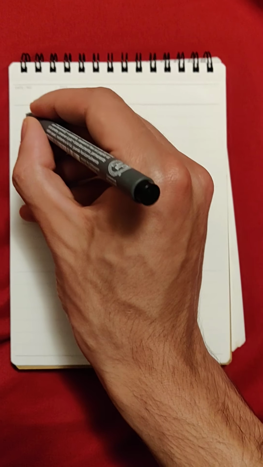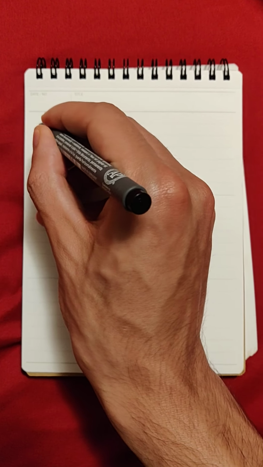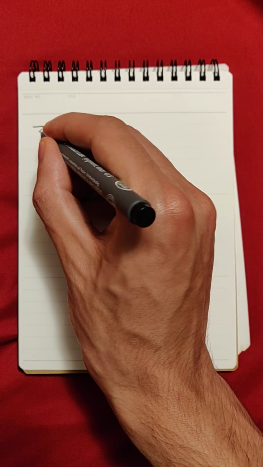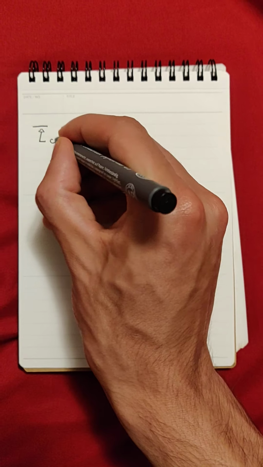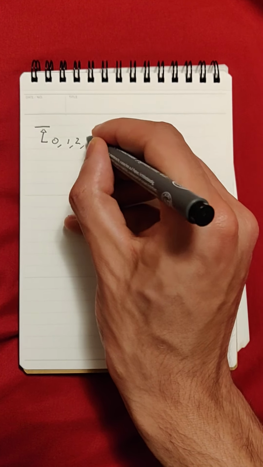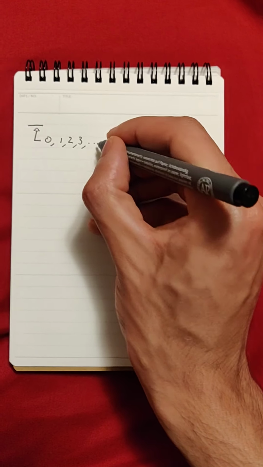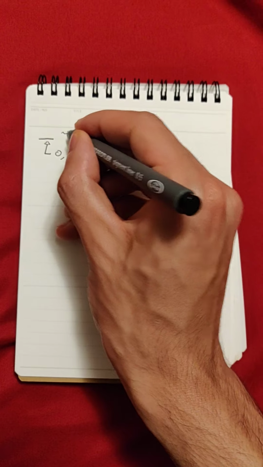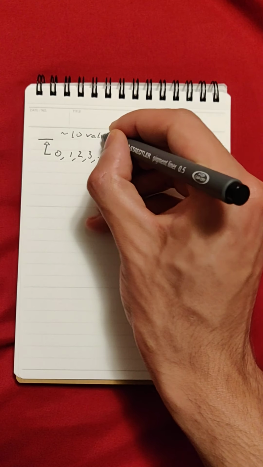Okay, we're going to talk about multi-valued registers. So a register is a very simple concept. You just imagine it as an object that can hold some sort of values. In a very simple case, we could just hold numbers like 0, 1, 2, 3. Let's say we hold all the way up to 9. So this would be the register. This would be like a 10-valued register.